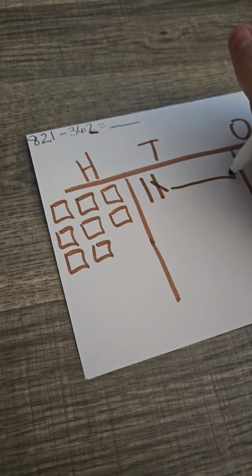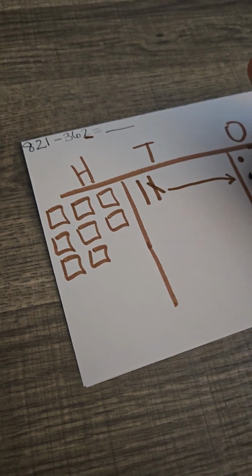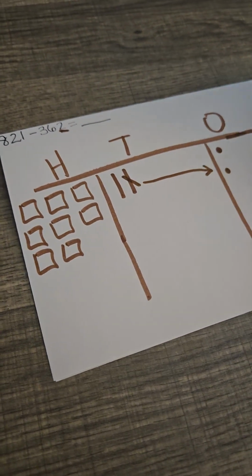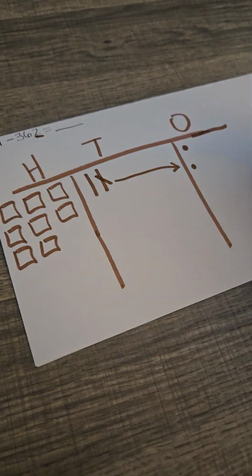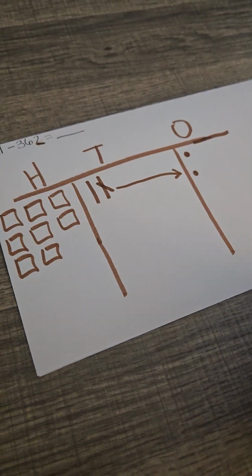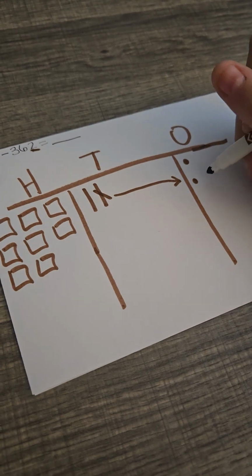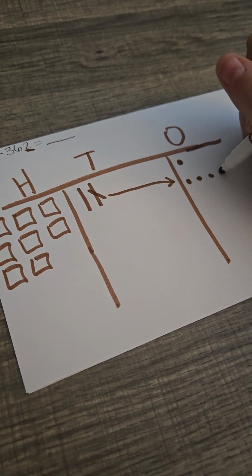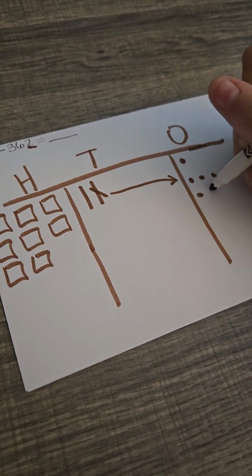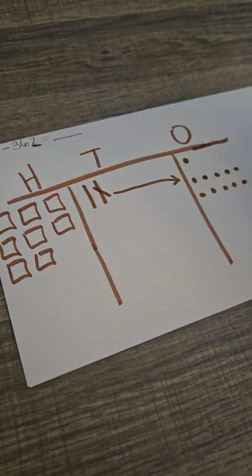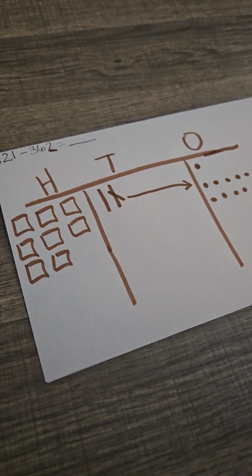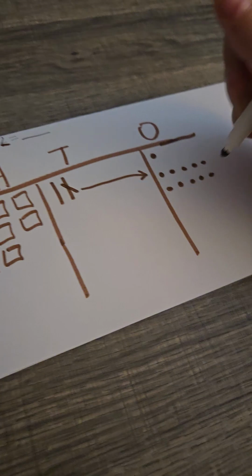I like to draw the arrow. It helps me remember where it went. I need to draw 10 brand new ones. I can't stop there. Oh, I moved the one over. If I'm done there, we would have the wrong answer. So 1, 2, 3, 4, 5, 6, 7, 8, 9, 10. Now I can take away my 2.